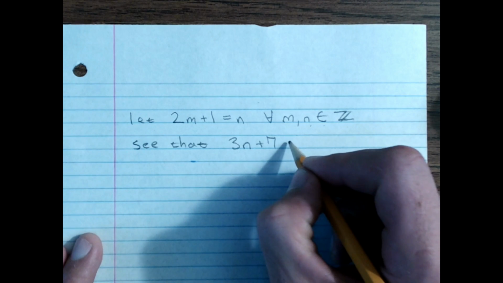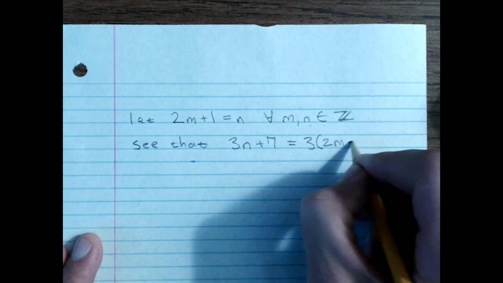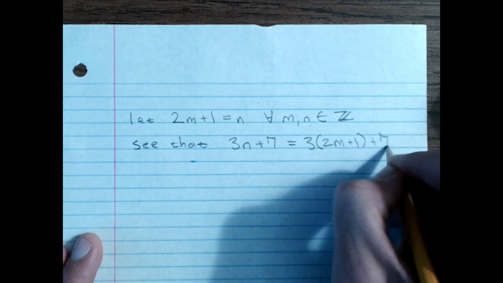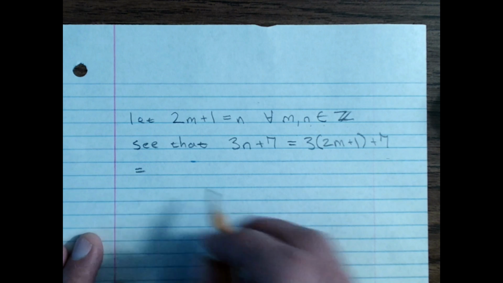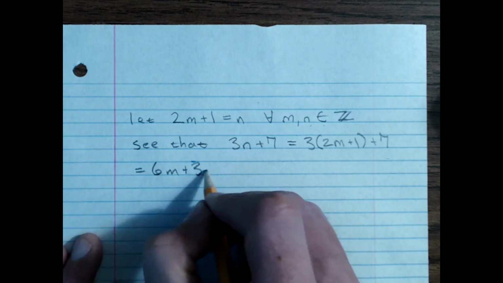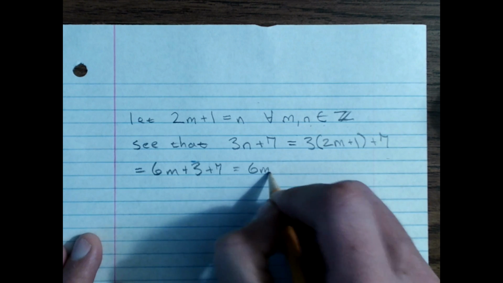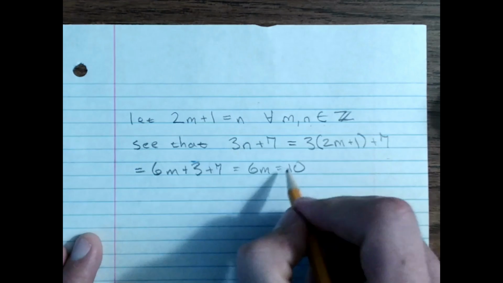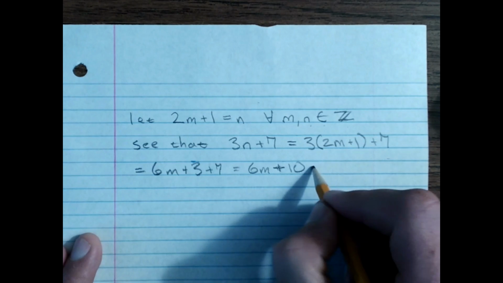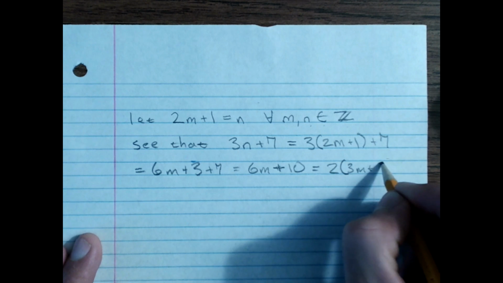3n plus 7 equals 3 times (2m plus 1) plus 7, which equals 6m plus 3 plus 7, which equals 6m plus 10, which equals 2 times (3m plus 5).